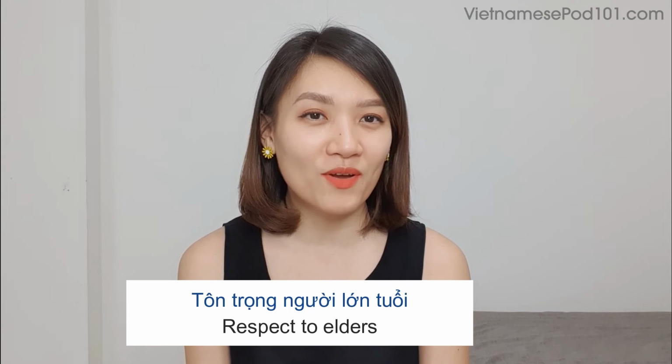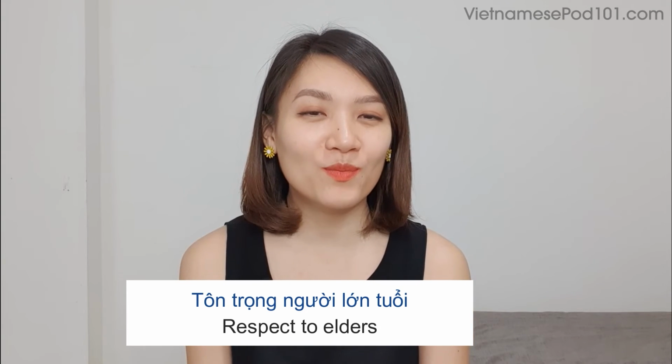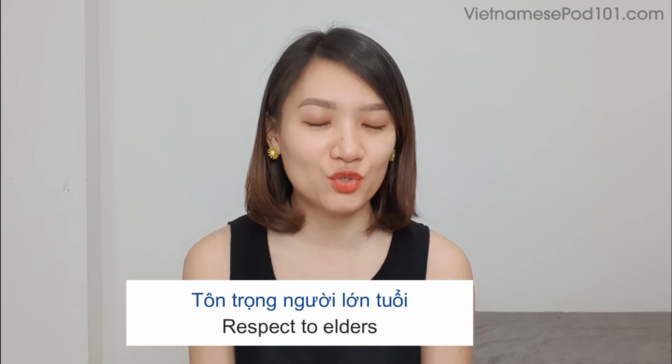Tôn trọng người lớn tuổi. This is also very common, where you can easily see young Vietnamese people respect, support, and show love to elders, to older people, to seniors.